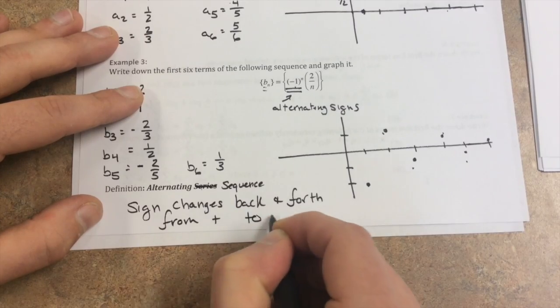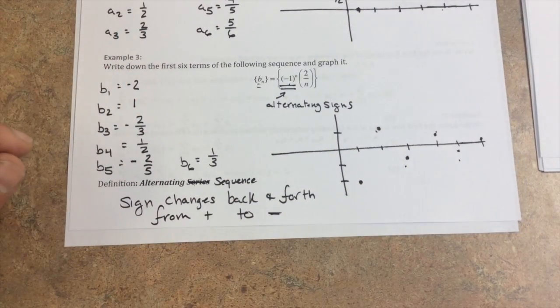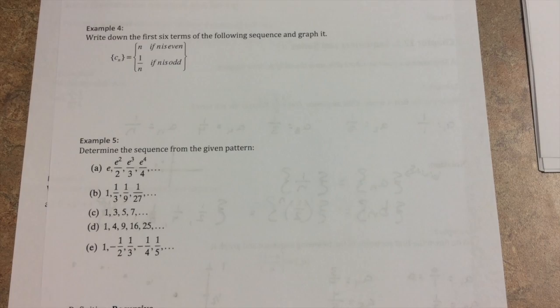From positive to negative. Moving on. So going to the back side, we have just a couple more examples that we're going to go through, just to get the hang of sequences.